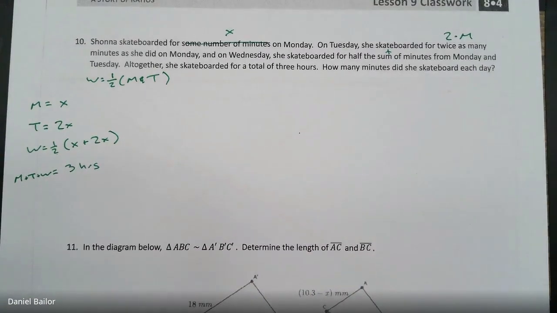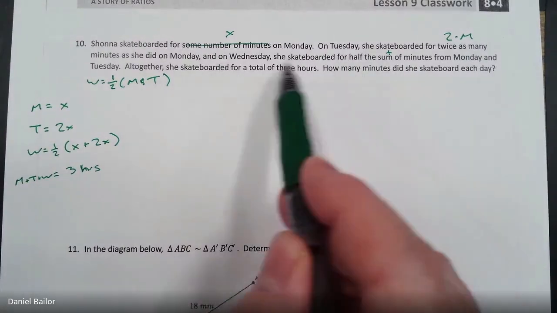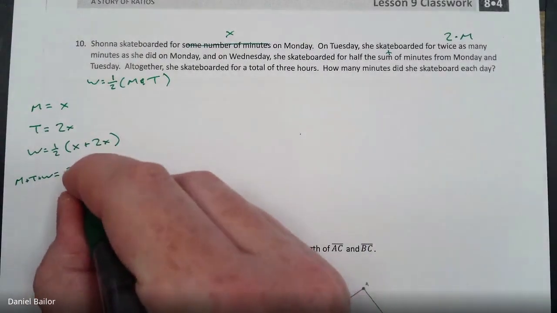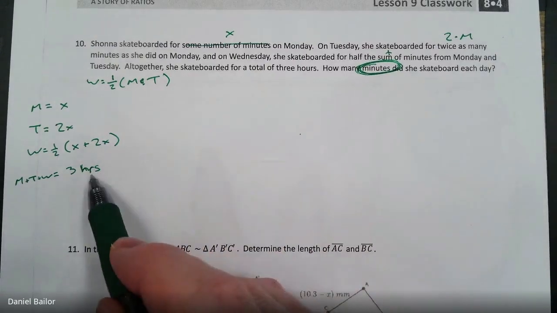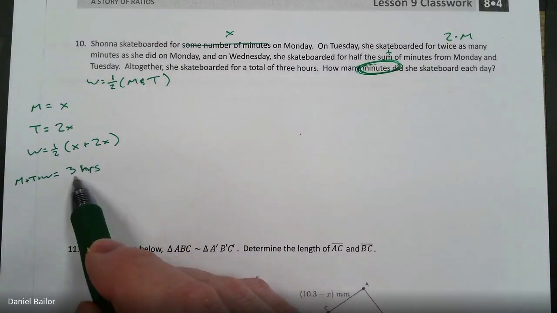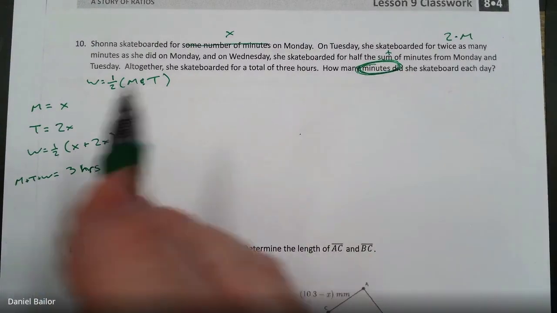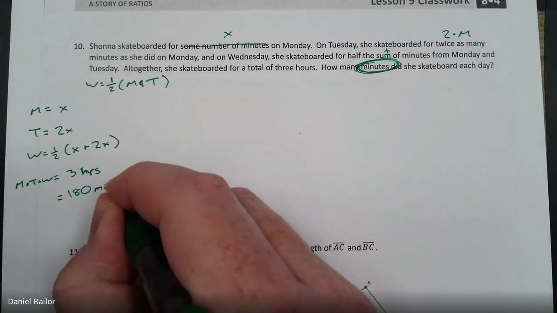How many minutes did she skateboard each day? Now, already I see a mistake somebody might have made. They're talking about minutes, and then at the end she said skateboard 3 hours. We cannot leave this because it's asking how many minutes. Our answer needs to be minutes, so we cannot keep hours. If we say this is 3, it's going to mess up our answer because this is hours and we need minutes. So instead of 3 hours, I'm going to put 180 minutes because it's the same thing.